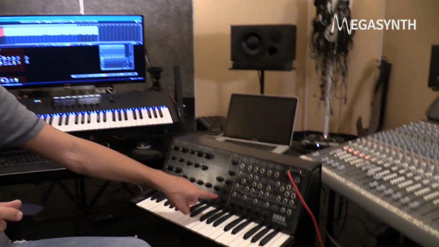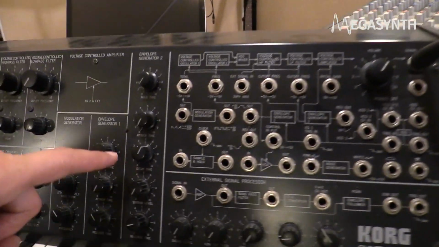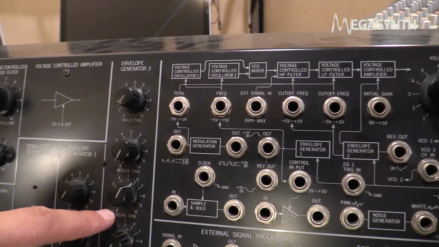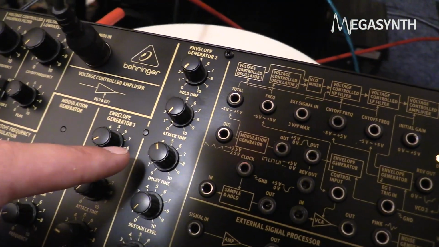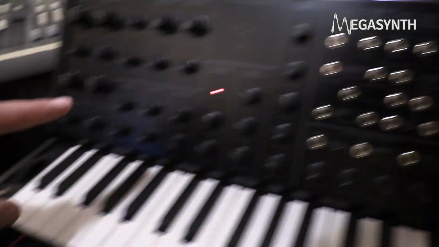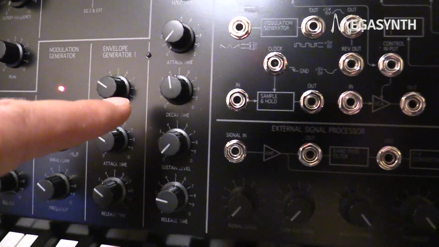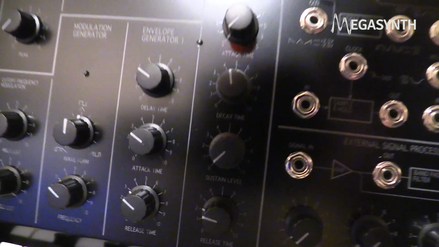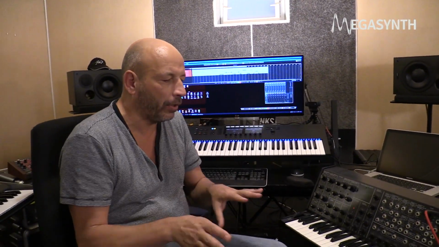Okay, the next thing I'm doing is a one oscillator sound, I'm making a bass sound. The filter is modulated by this envelope, and what we notice here is that the decay time here is about number 6. On the K2 it's on number 4 for about the equal sound, and on the Mini Korg it's between 4 and 5, almost 5 I think. So the dials are not equal, so the settings are totally different.